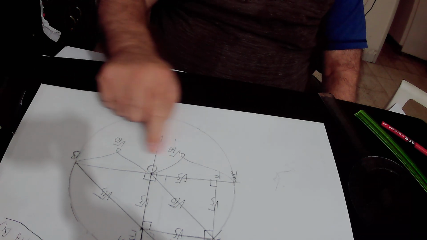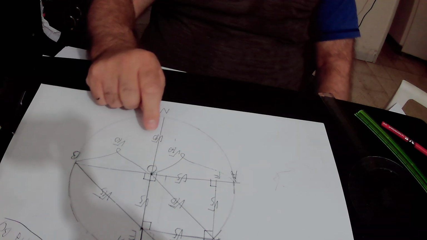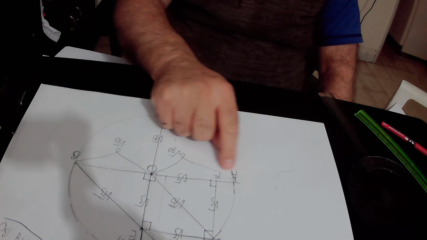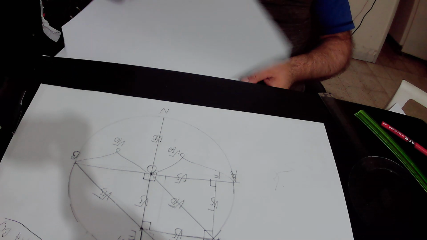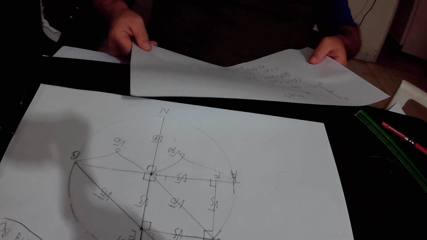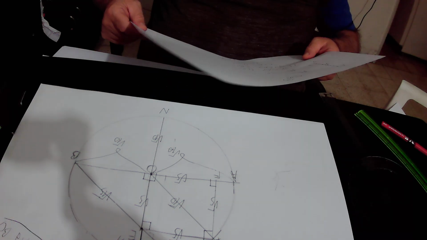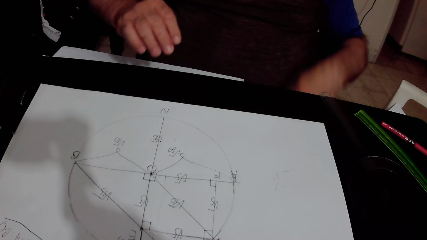AB is the diameter of the semicircle. It is absolutely a straight line. AB is a straight line, and we have the rule that the sum of the angles on one side of a straight line is equal to 180 degrees.